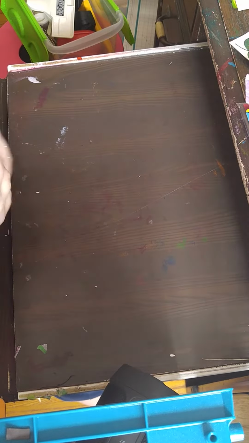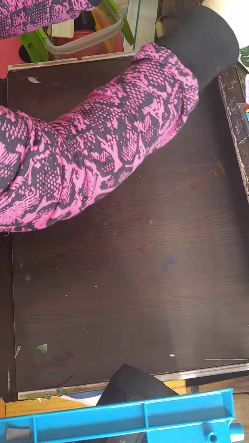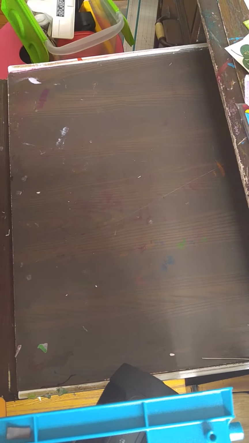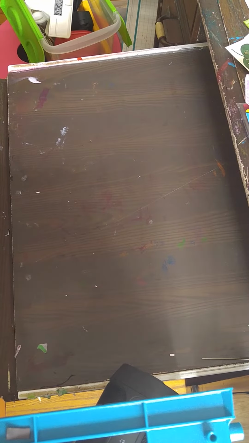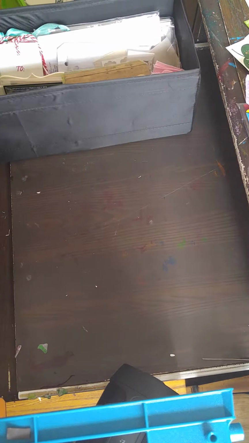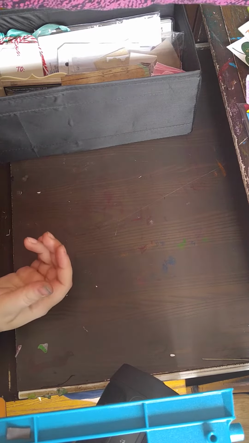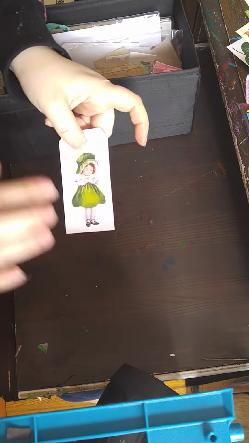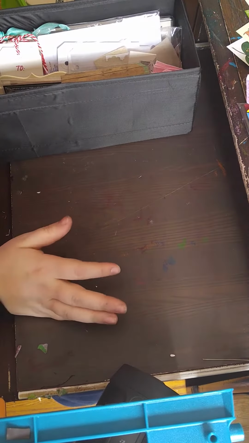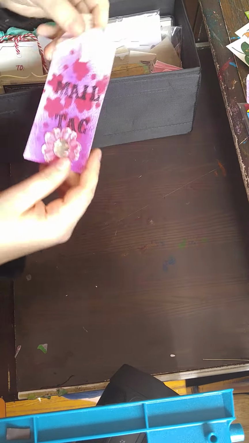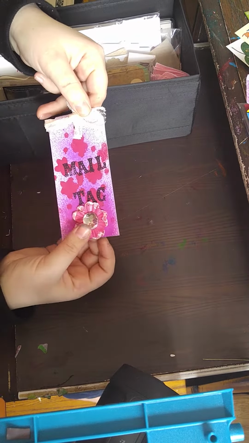All right, so let's begin. I'm going to start by showing you first my creative process on how I create my tags. And you can do something extremely simple, such as printing a picture and putting it on and writing your questions on the back. Or you can get a little more elaborate and add embellishments and stuff like that.